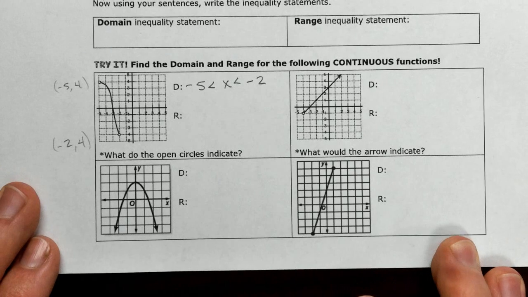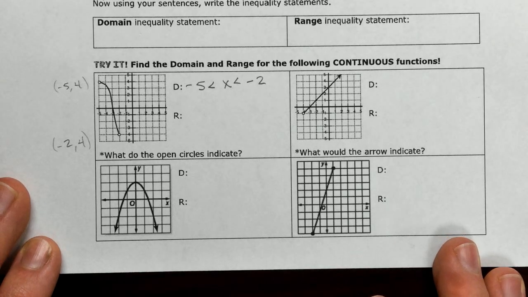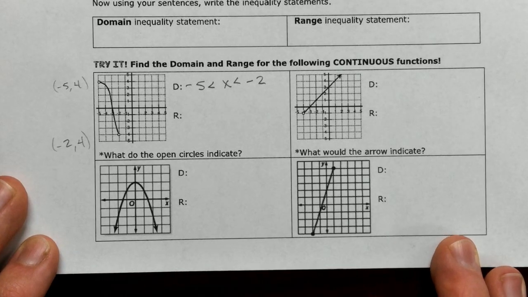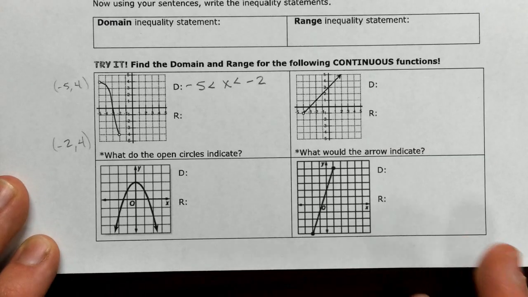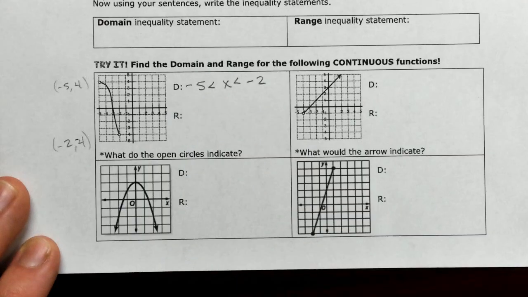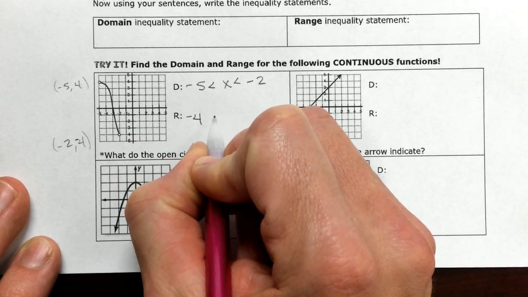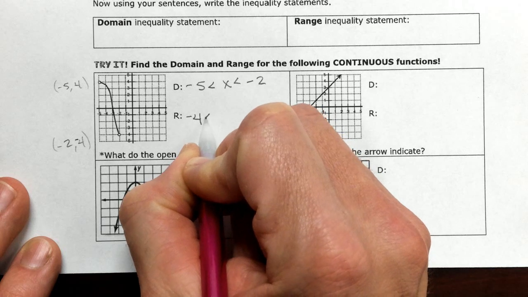Hamza, do you agree? Okay. All right. Hamza, I want you to do the range, and then Graham, I'm going to ask you if you agree. Negative 4. Negative 1. Less than. Good.